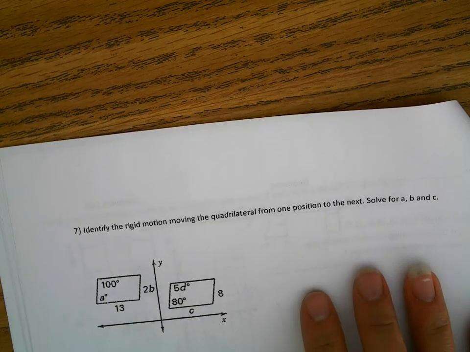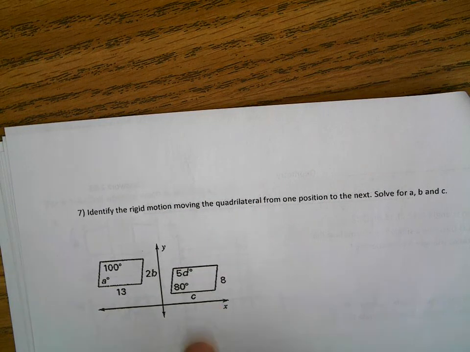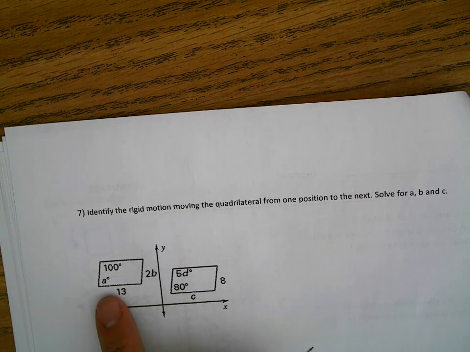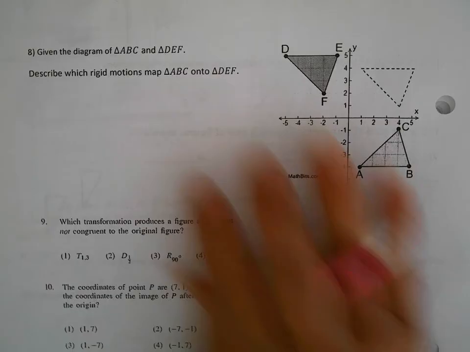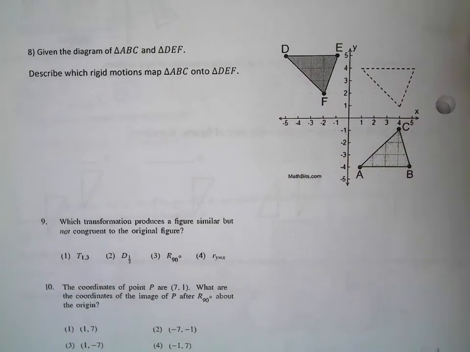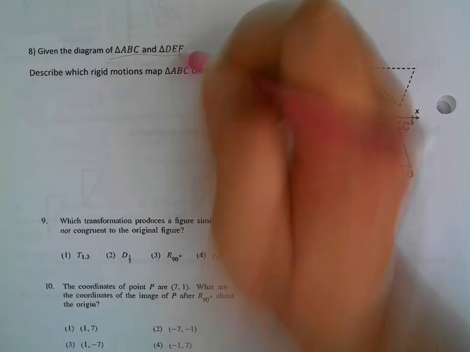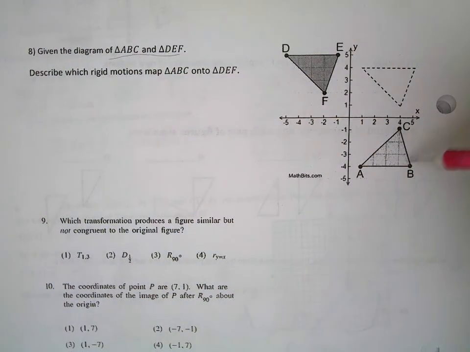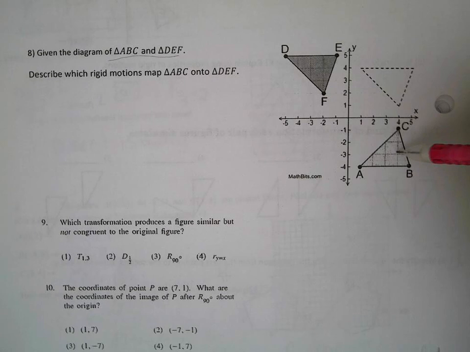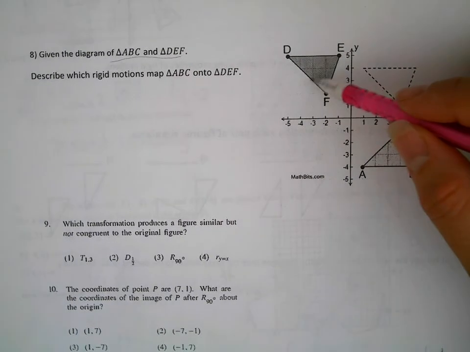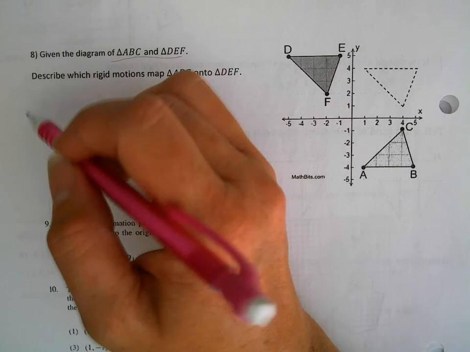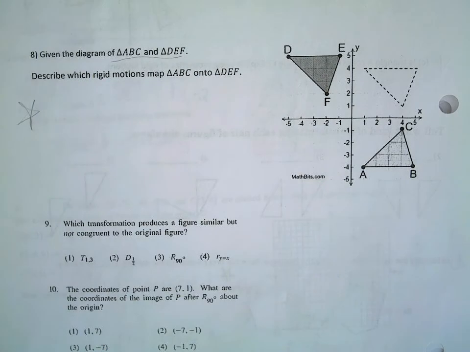Number 7 is kind of the same idea. Identify a rigid motion that moved you from one to the other, and just a simple word could help. 8, same case. And with this one, be careful. You're moving from ABC to DEF. I want you to explain how you're moving from this triangle up to a ghost over to this triangle. So see how specific you can get here with number 8. And 9 and 10 are some nice multiple choice questions.